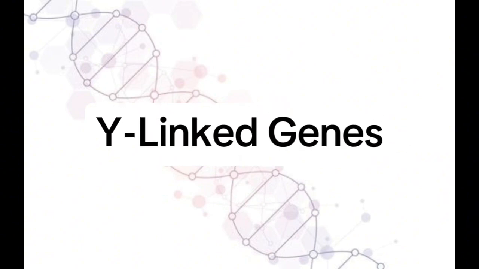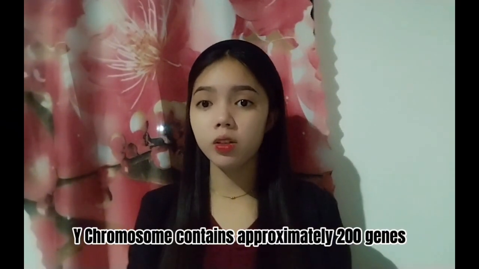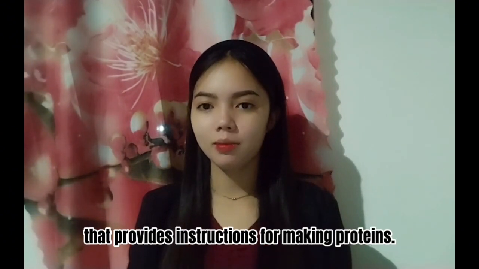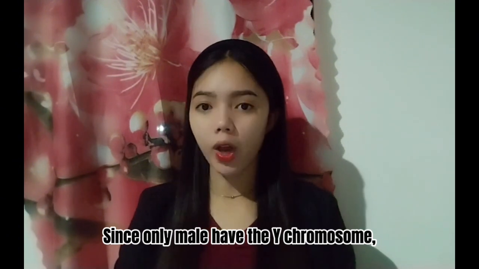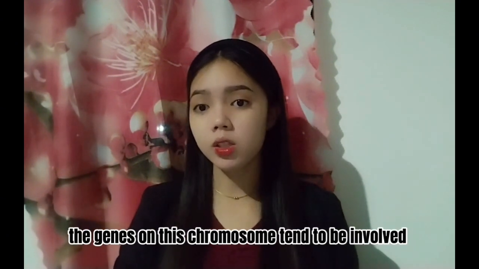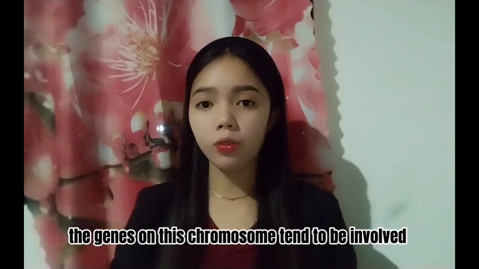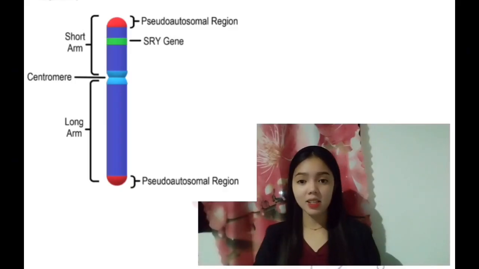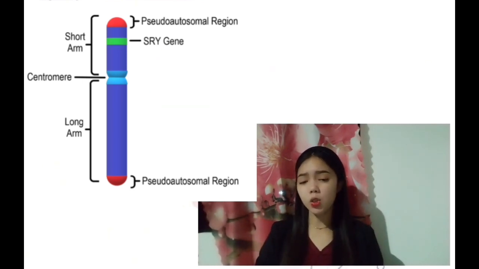10.5 Y-linked genes. In humans, the Y chromosome has been studied and is known to contain approximately 200 genes which provide instructions for making proteins. Because only males have the Y chromosome, the genes on this chromosome tend to be involved in male sex determination and development.